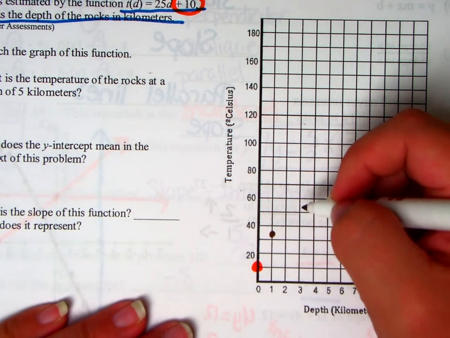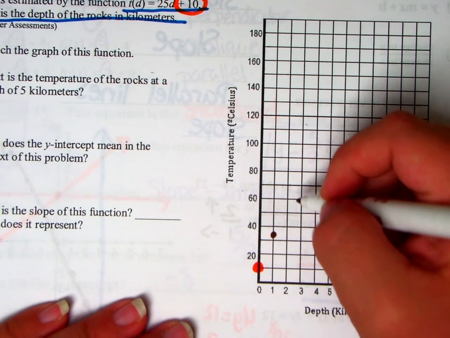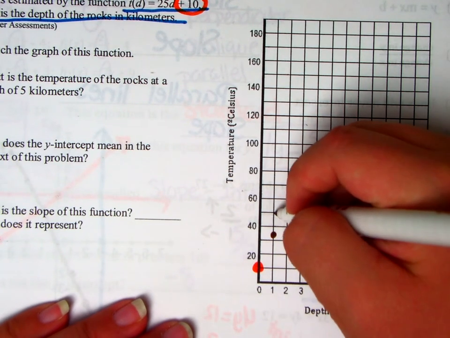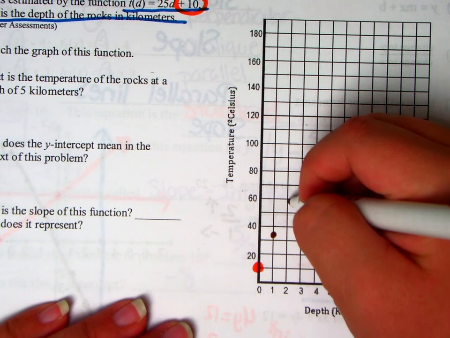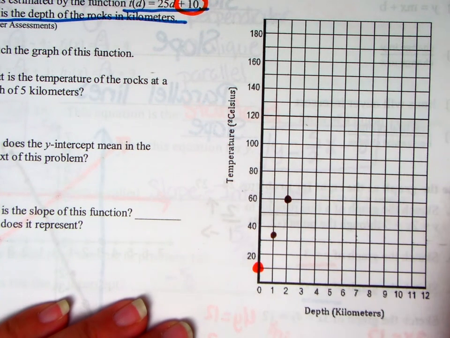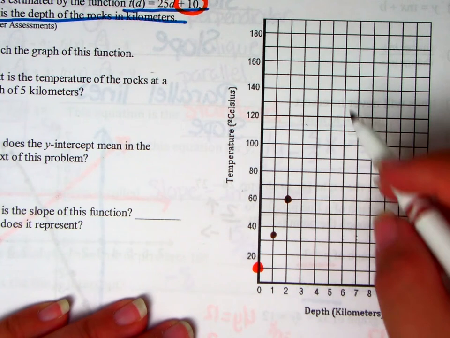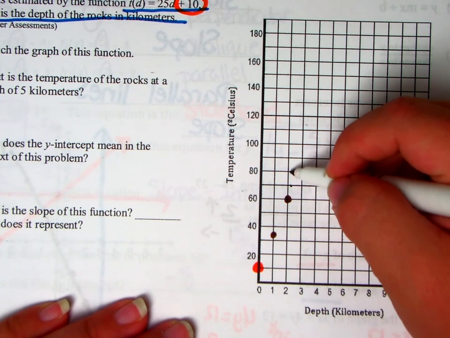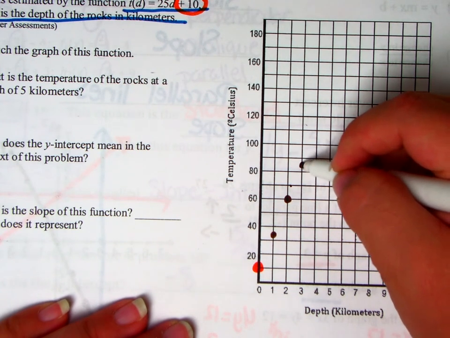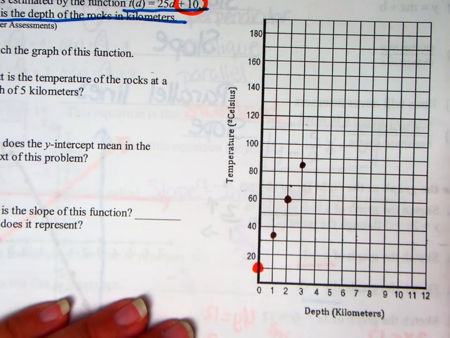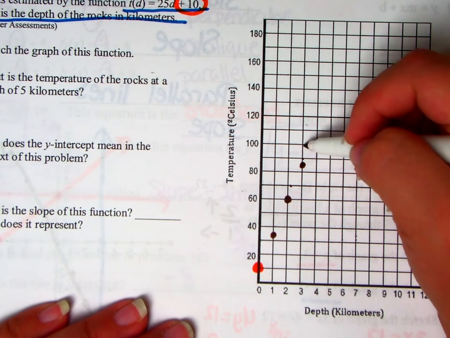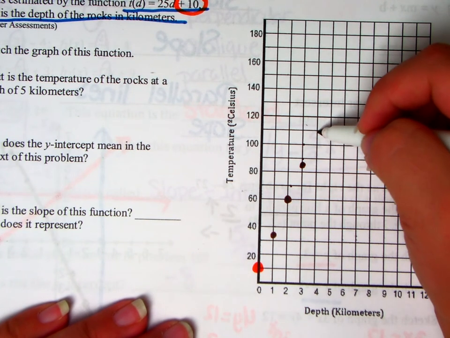Add another 25 to that. That's 5, 15, 25. So we're right here. Add another 25. That's 10, 20, and the midway is going to be the 5. And that's 5, 15, 25.